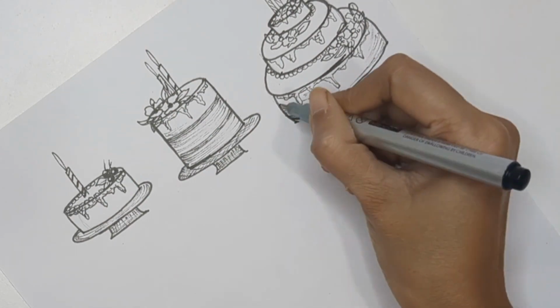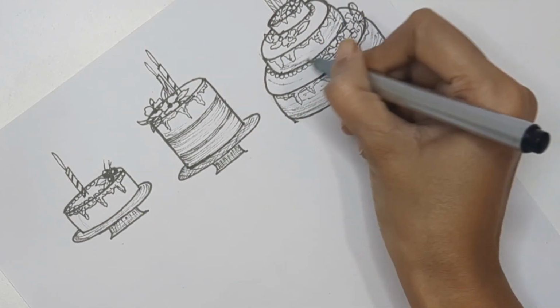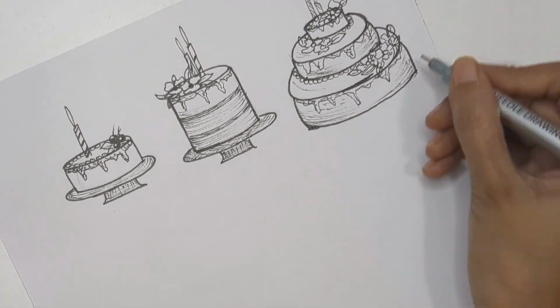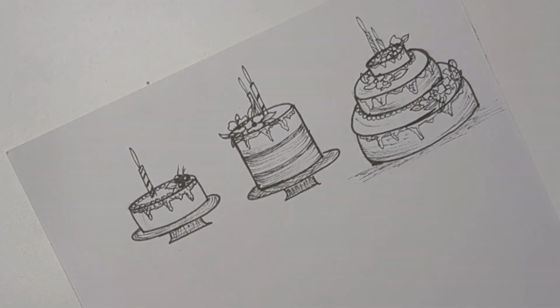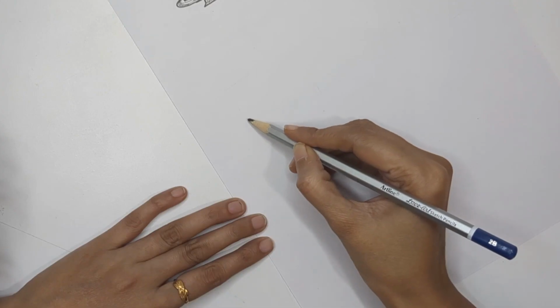And for the third one, I'm adding a little bit of extra shade at the base also, because the tray is not here, so we need some extra shading at the base to get a more defined perspective.